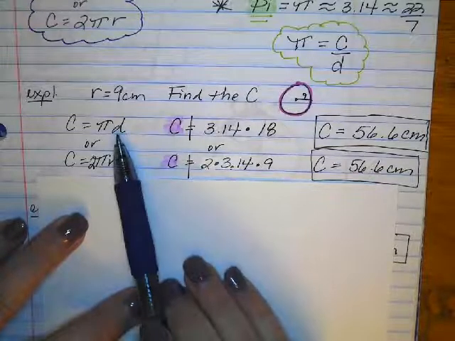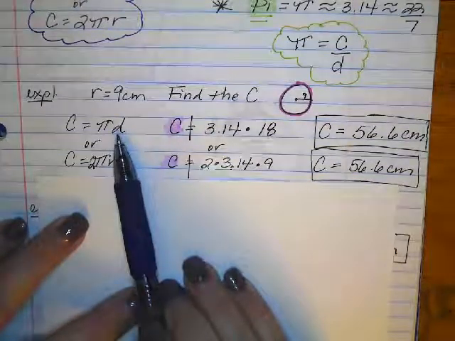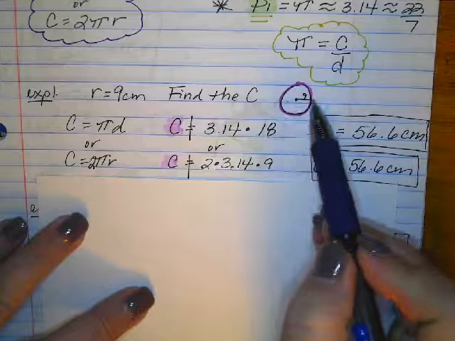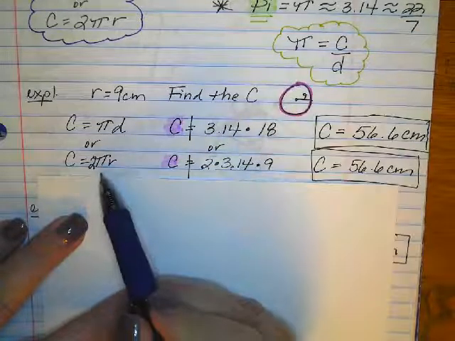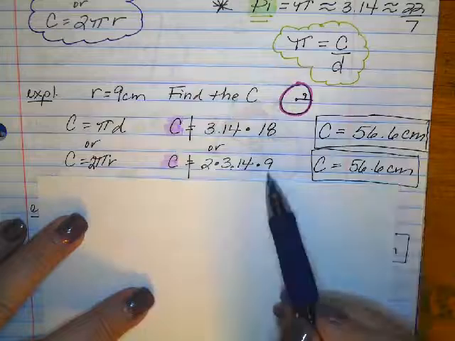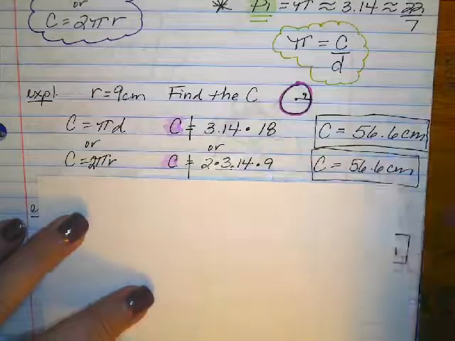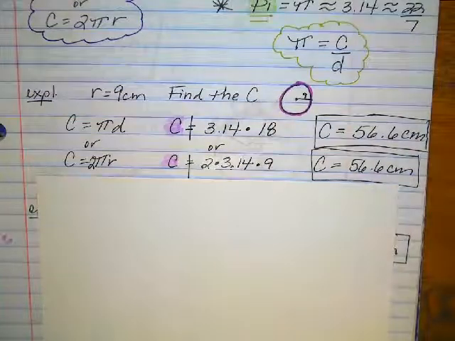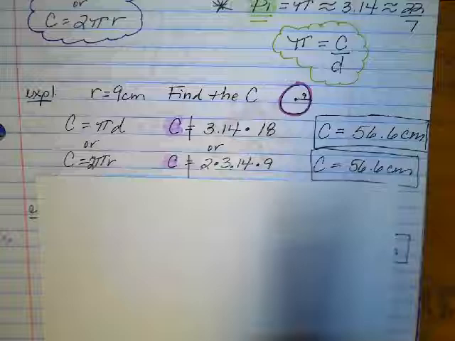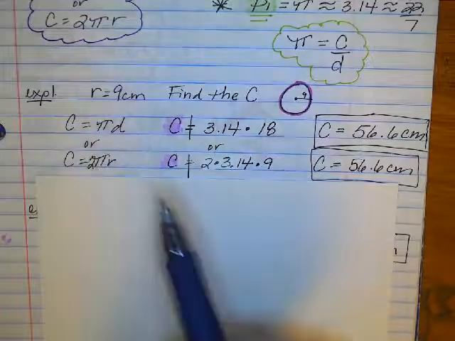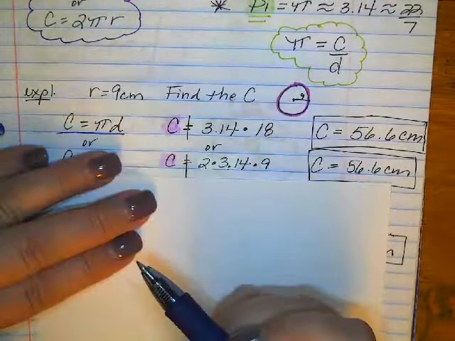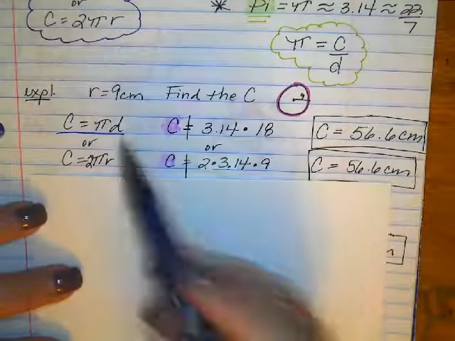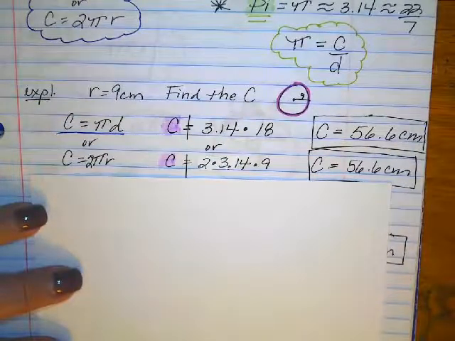So in this one, I decided that I wanted to use the distance all the way across, which would be 9 plus 9, which is 18. Or in this one, I did 2 times pi times the radius, which is 9. And notice again, I still get the same thing. I put both of them on there because sometimes people just like the one formula. So sometimes people just like this formula and they ignore this one and pretend it doesn't exist. But you can do whichever you want.